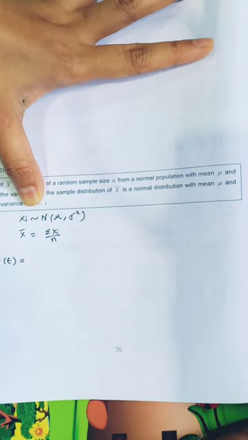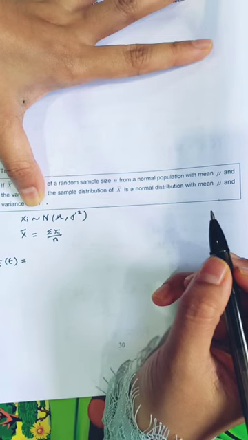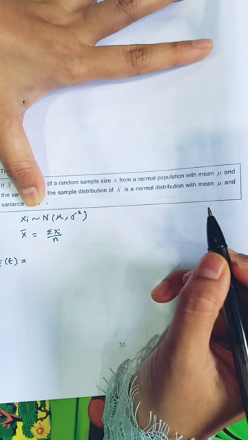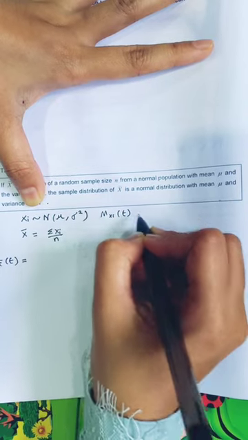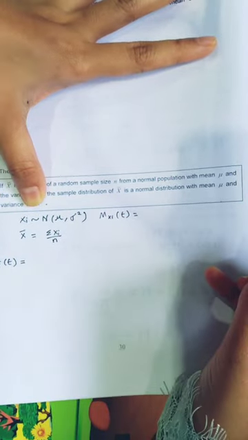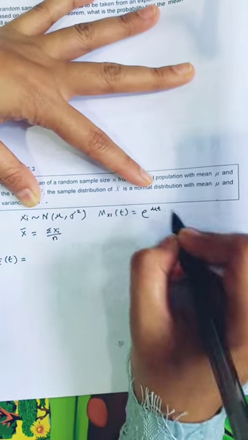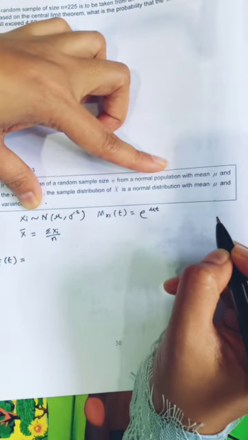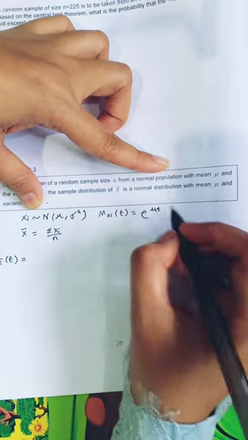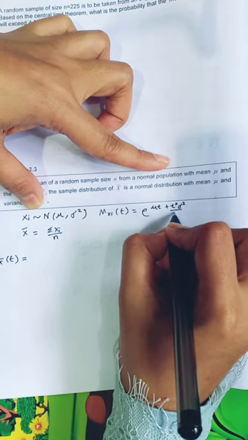We start with this, and we know that xi is a normal distribution having the MGF of e to the power mu t plus t square sigma square divided by 2.